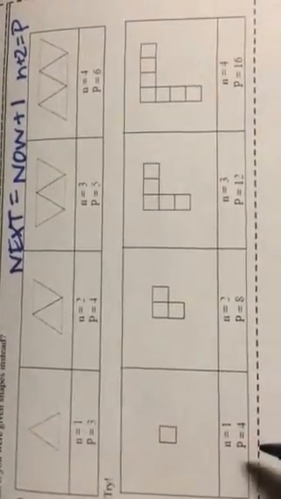N plus 2 equals P. Okay? All right, we have one more example of that down here. We have our first shape, second shape, third shape, fourth shape. Okay? All right, this time P means perimeter.